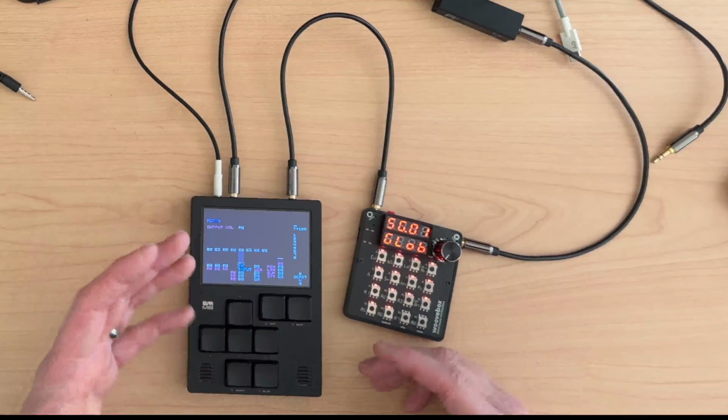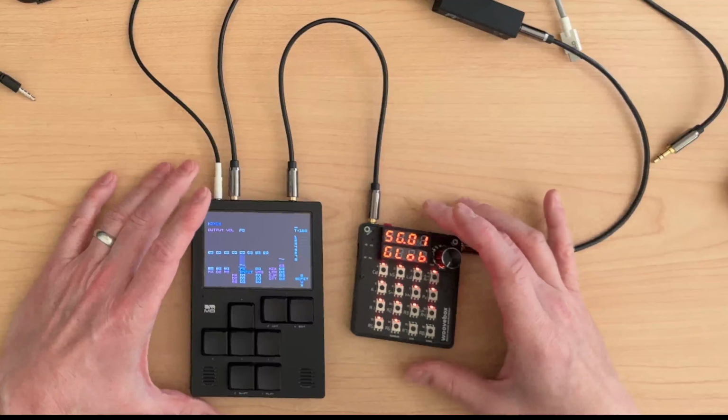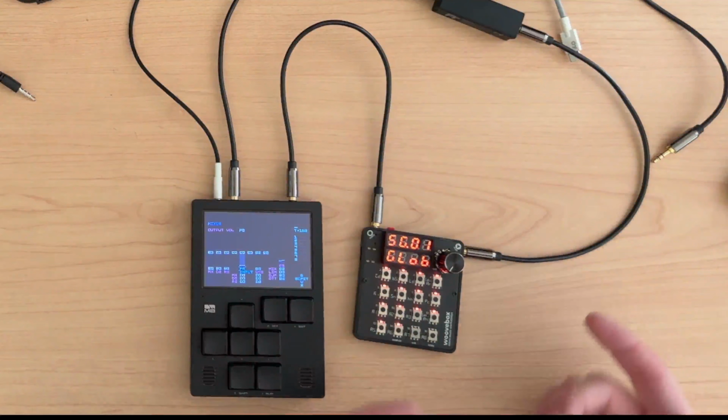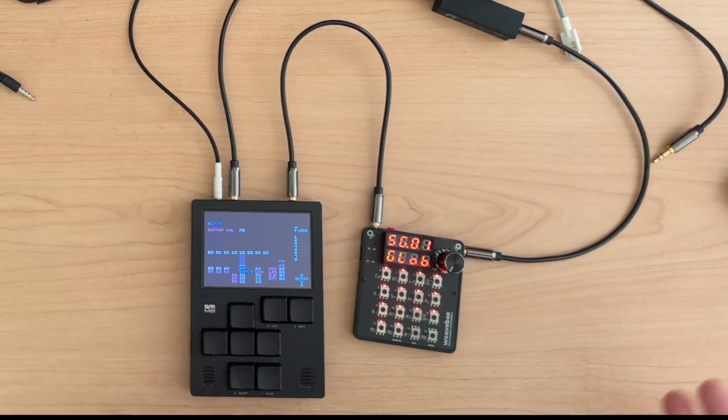Anyway, hopefully this is helpful for folks who might be trying to get the Woovebox incorporated into their own setup as a MIDI in device instead of MIDI out, and be able to get all that fun stuff going.